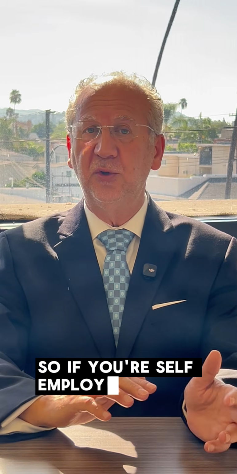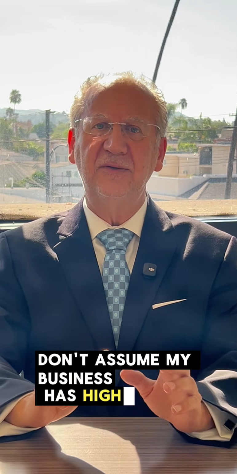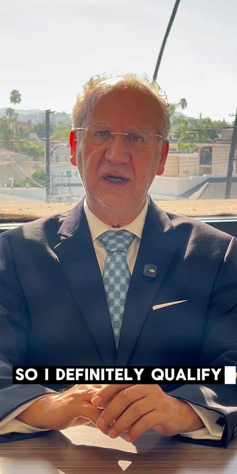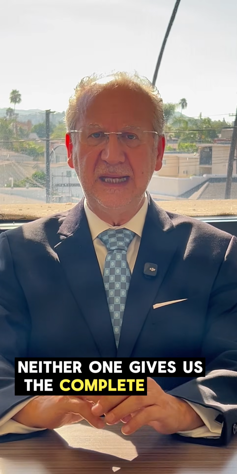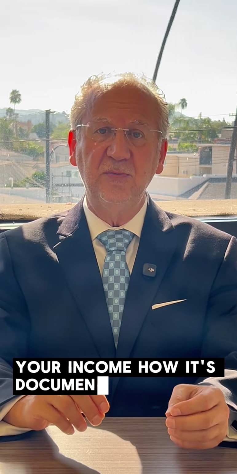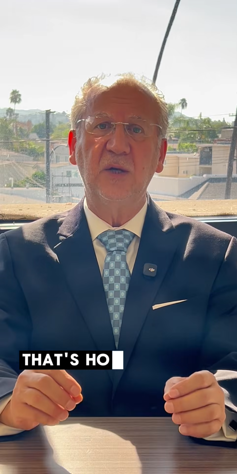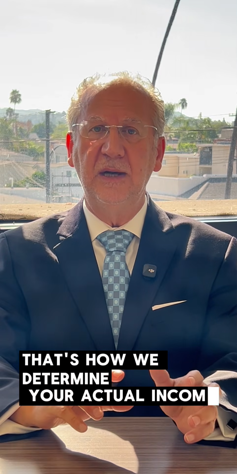So if you're self-employed, don't automatically assume, "My tax returns don't show enough income, so I can't qualify." And don't assume, "My business has high revenue, so I definitely qualify." Neither one gives us the complete answer. We need to understand your business, your income, how it's documented, and which mortgage program we're using. That's how we determine your actual income.